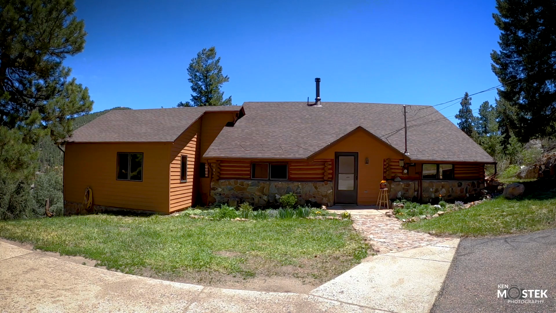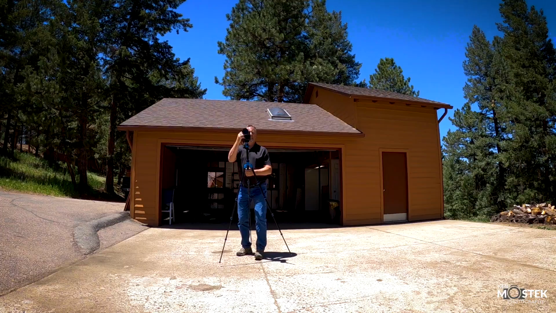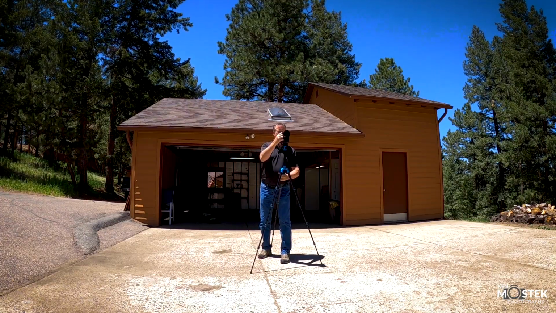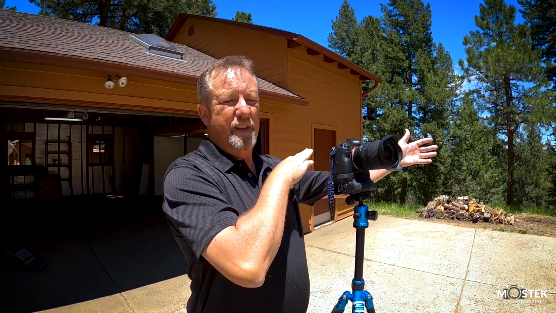So really you can just take what I'm teaching you here and go inside to shoot. The house is right over here. I'm going to take just a straight on shot of this house. I will move over to the side, get an angle shot, and I will also move over to this side and get an angle shot from there as well. But we'll start right here.